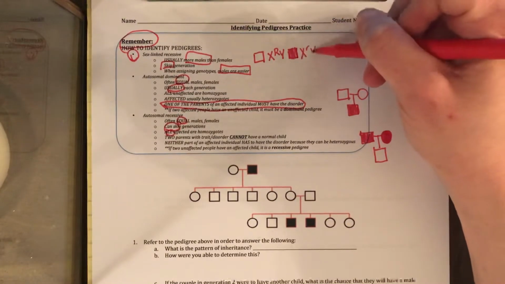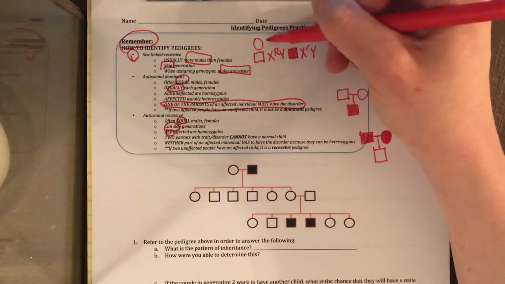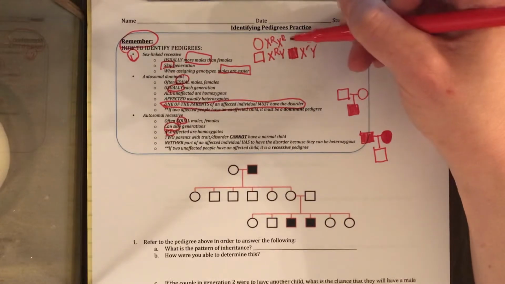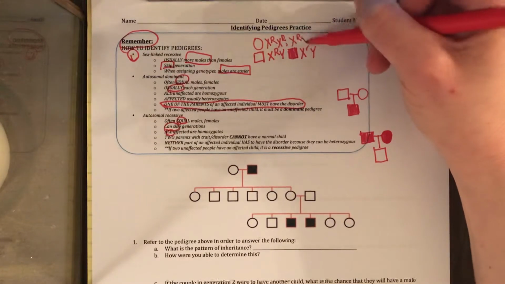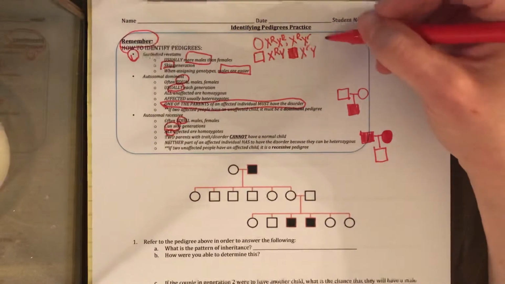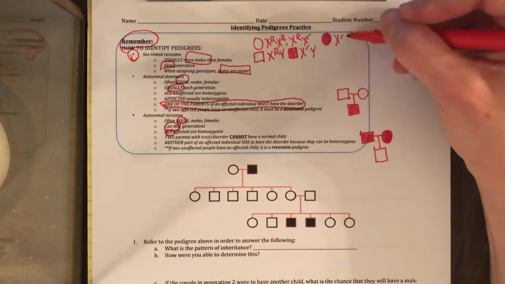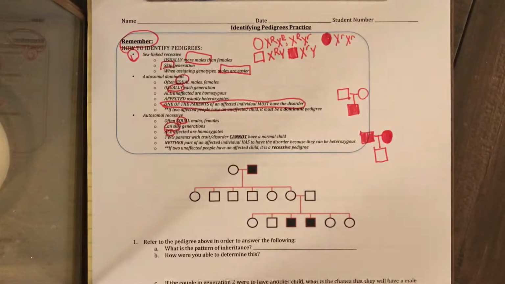condition. But if it's a female, an empty circle could either be homozygous dominant or it could be a heterozygote, which would indicate that she's a carrier. If it's a shaded in circle, then that would be a female that has the trait.